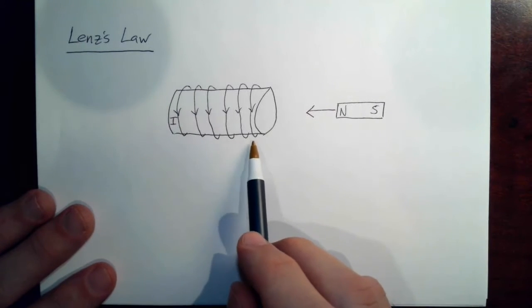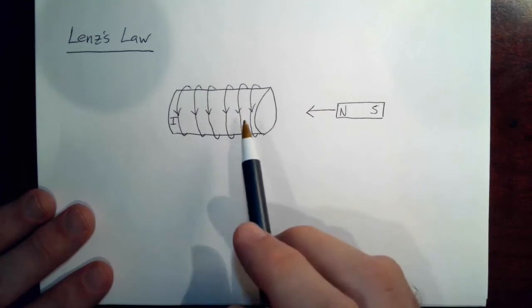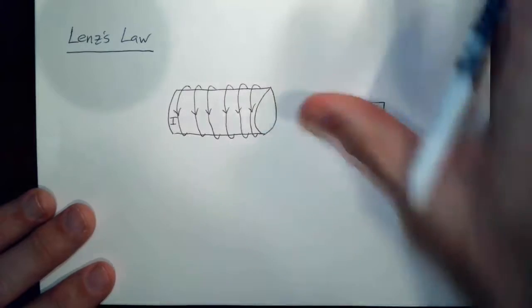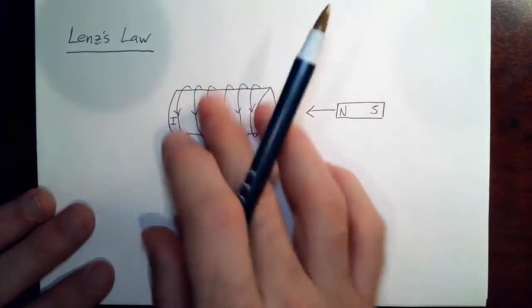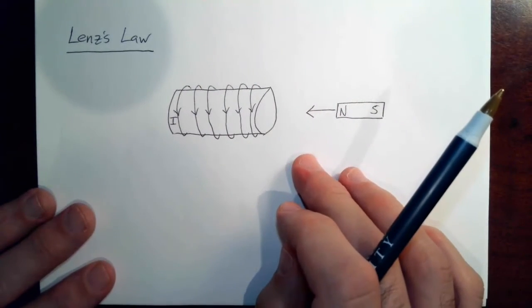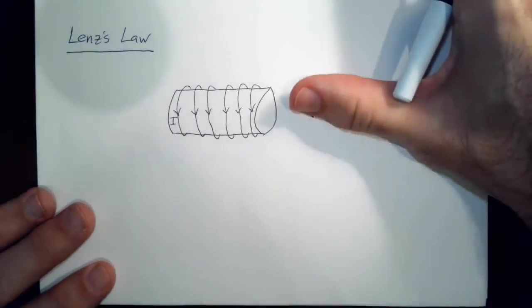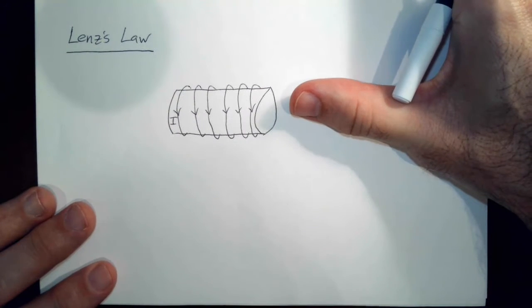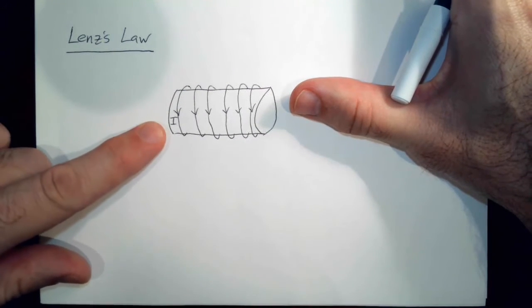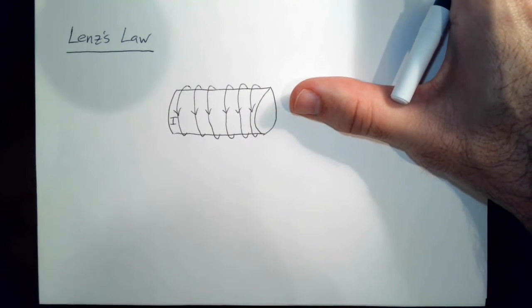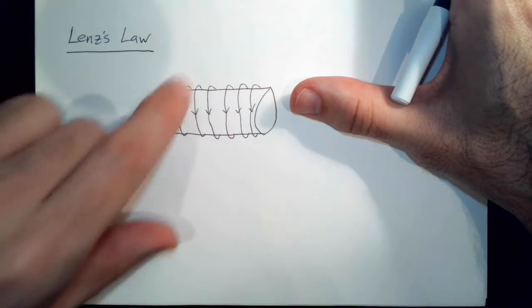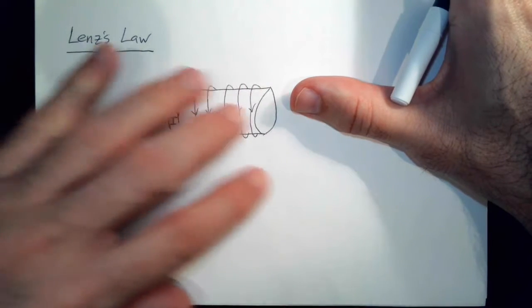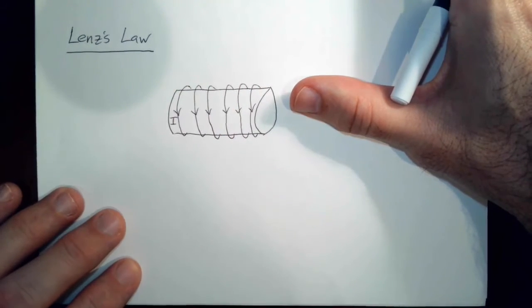To understand the shortcut, forget about the magnet for a second and say that we just have a current going around a coil. No magnet, just a current going around a coil. We've already talked about how in this situation this is basically an electromagnet. So this current going around is turning this thing into what looks like a bar magnet.